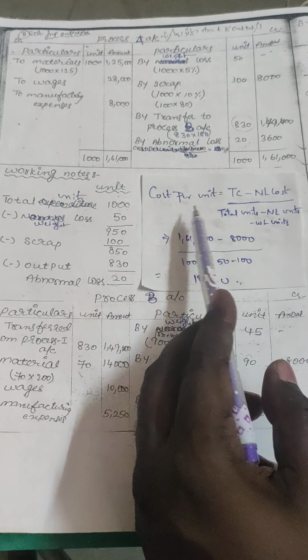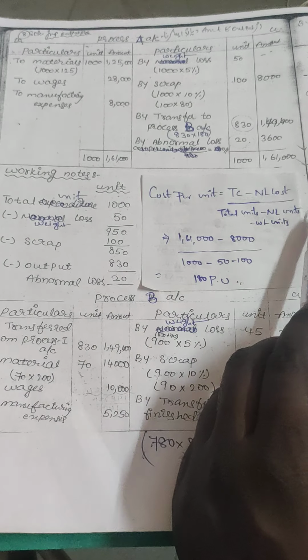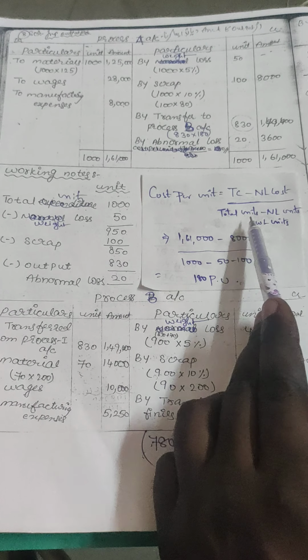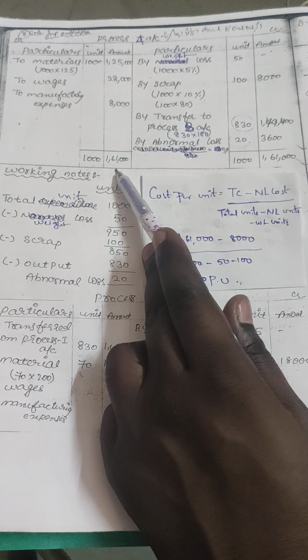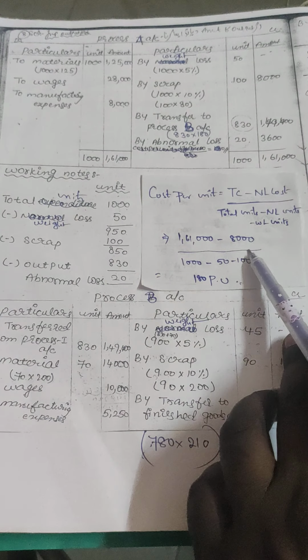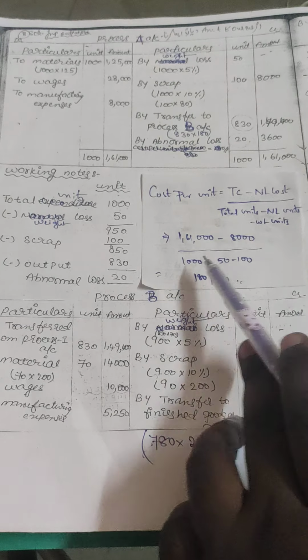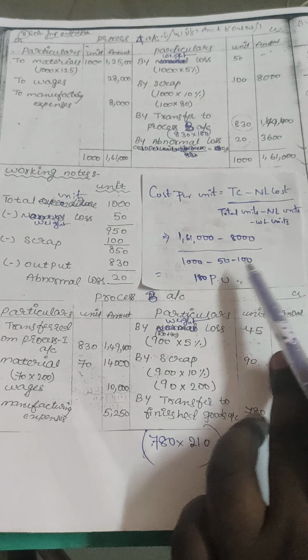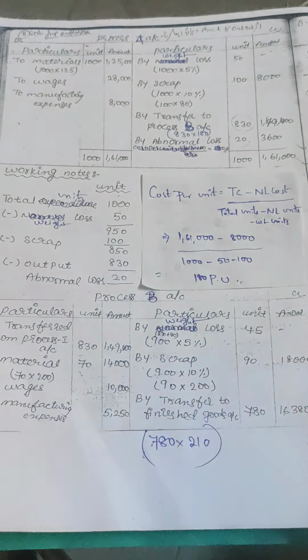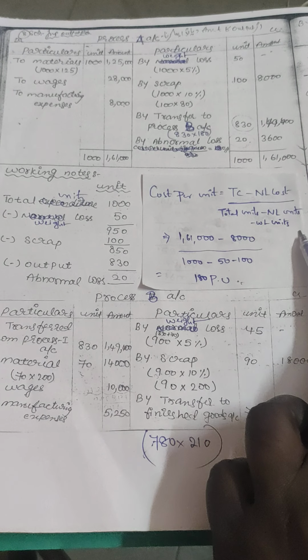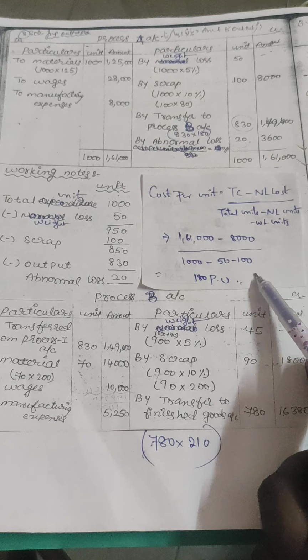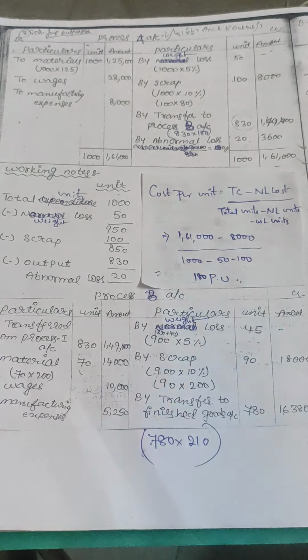So what is the formula for cost per unit? Total cost minus normal loss cost divided by total units minus normal loss units. So total cost is 1,61,000 minus normal loss cost 8,000, divided by total units 1,000 minus normal loss units, weight loss 50 and scrap 100.